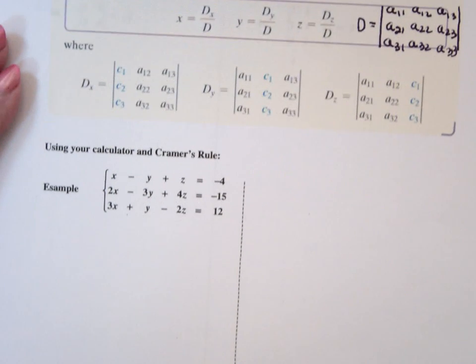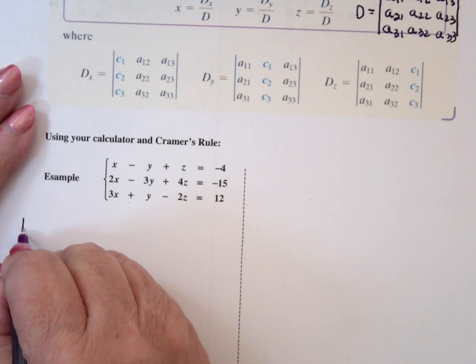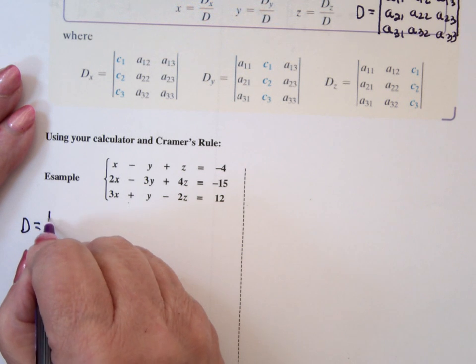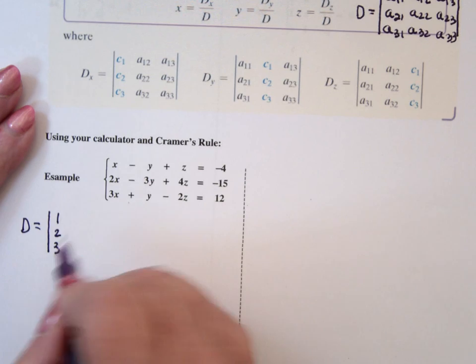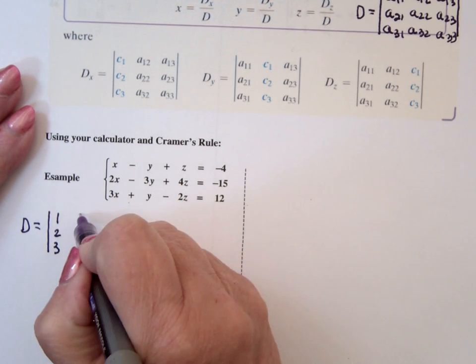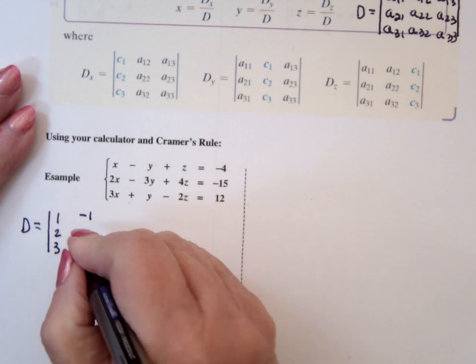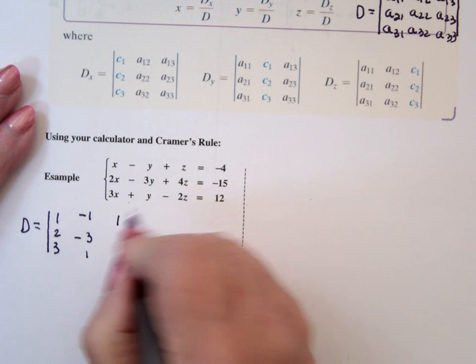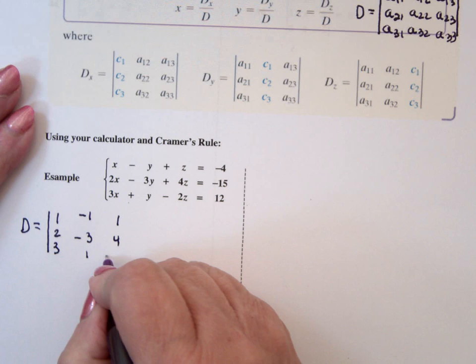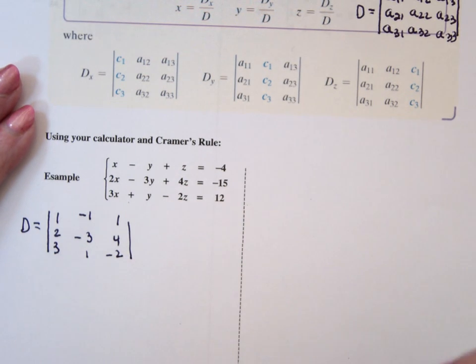So in this case, D itself is the determinant of coefficients. So it's 1, 2, 3. This one has to be really accurate. Minus 1, minus 3, 1, and 1, 4, negative 2. And then cross-check this.